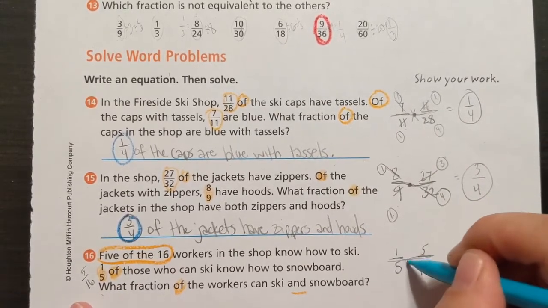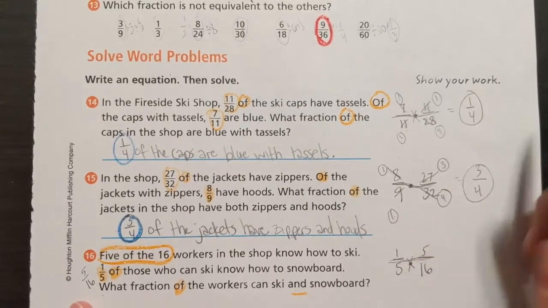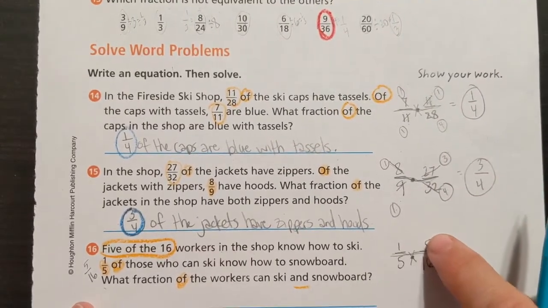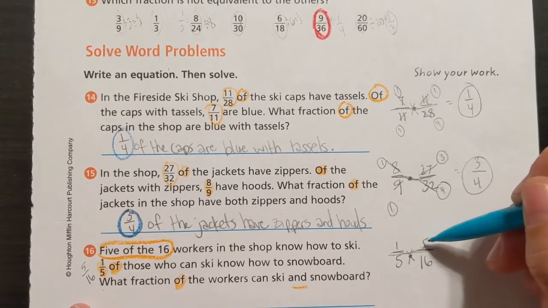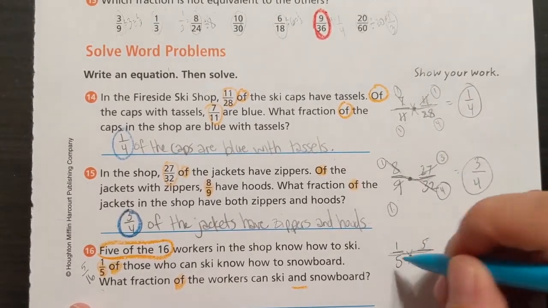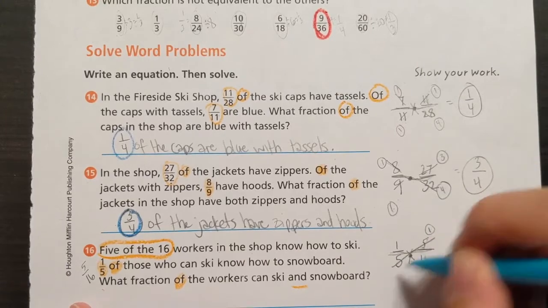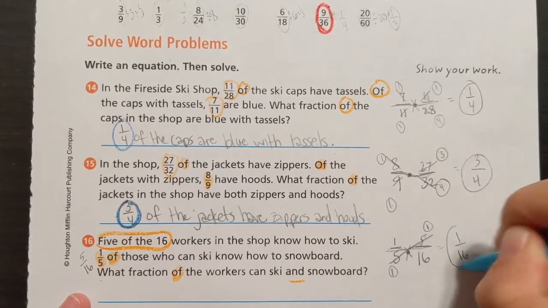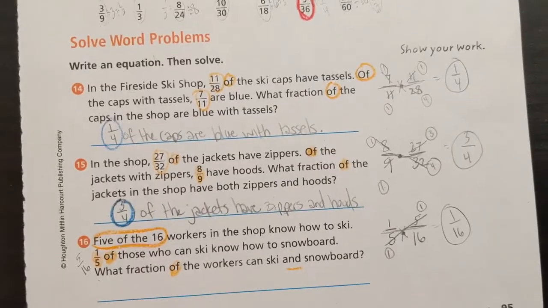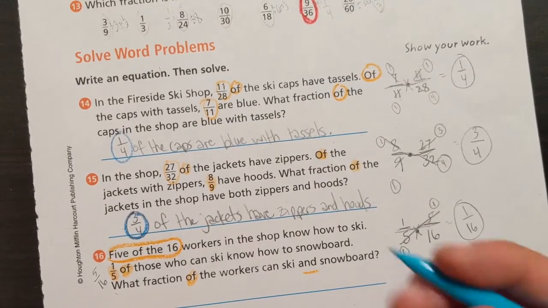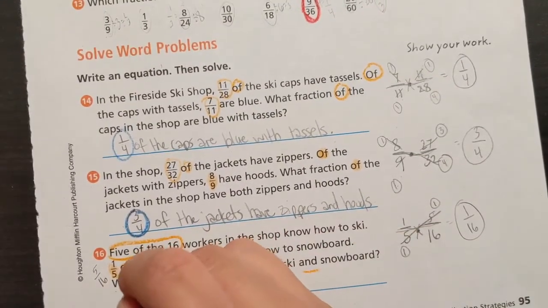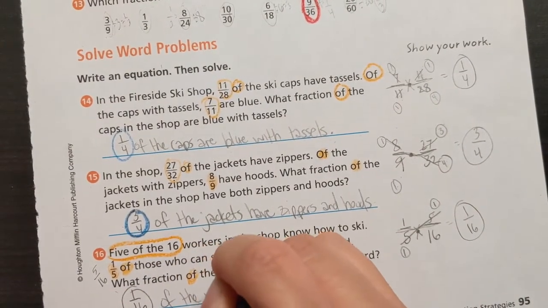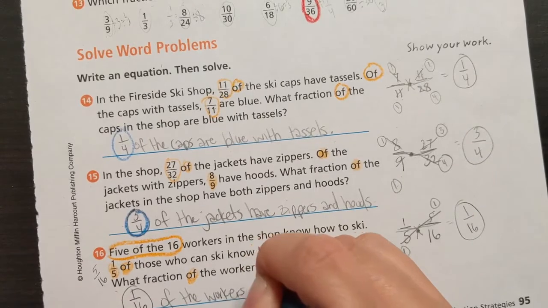Extend the bar, place an X. If it's a unit fraction, you don't have to really check it because it already has a 1, so you just move to the next one. It's a 5. 5 and 16, nope. 5 and 5, what does Fisher tell you? They just make 1. So it's 1 times 1 and 16 times 1. The answer is 1/16. So what fraction of the workers can ski and snowboard? 1/16 of the workers can ski and snowboard.